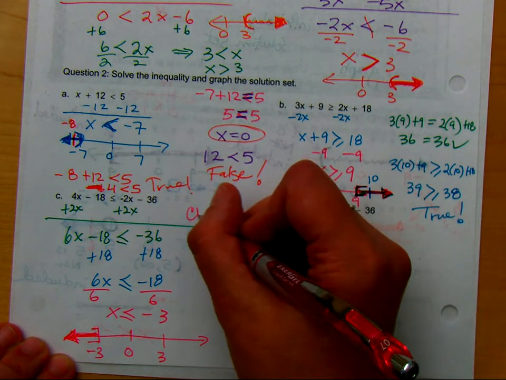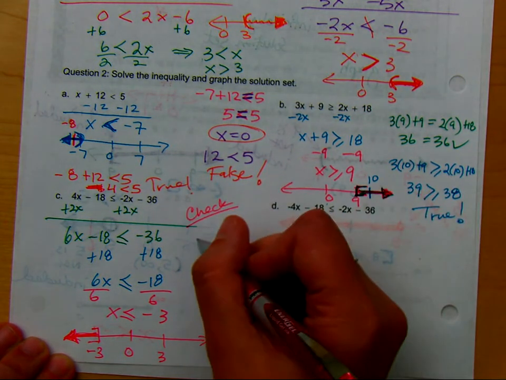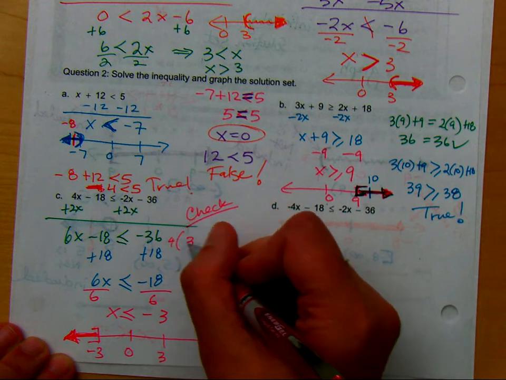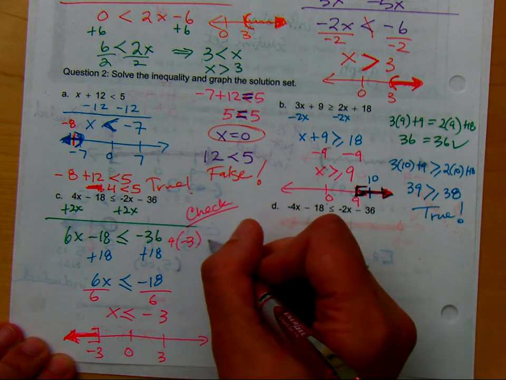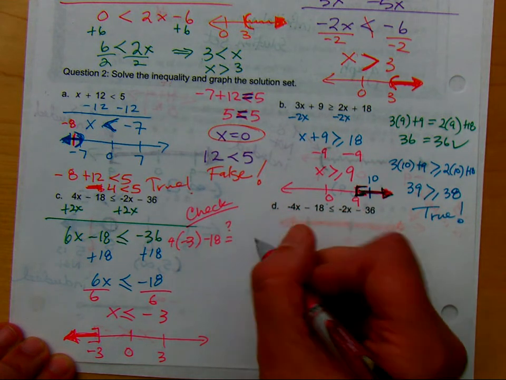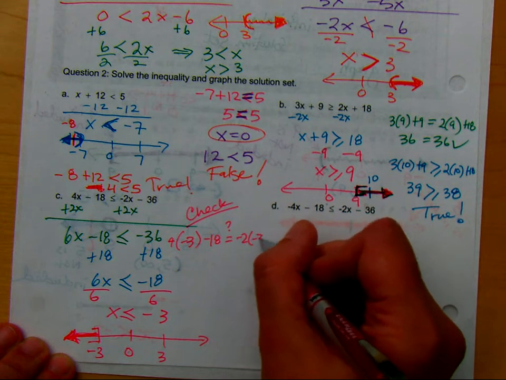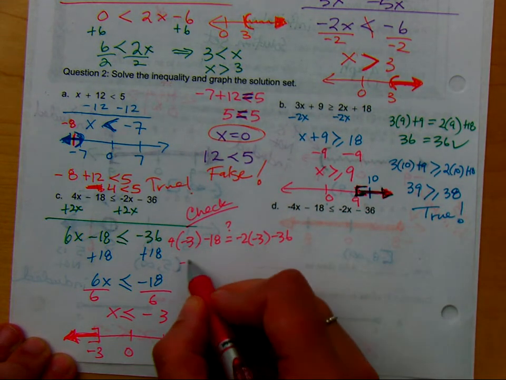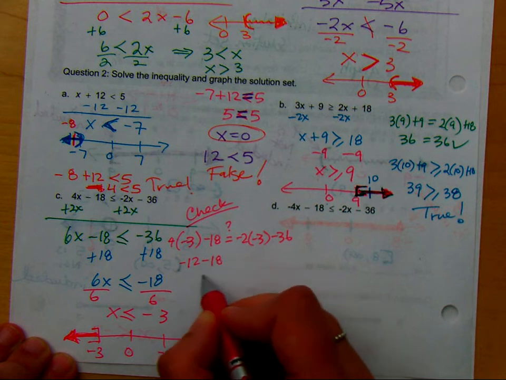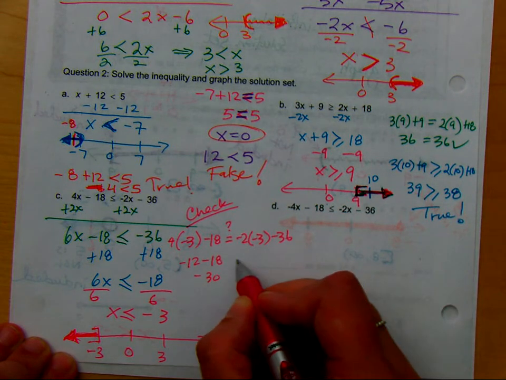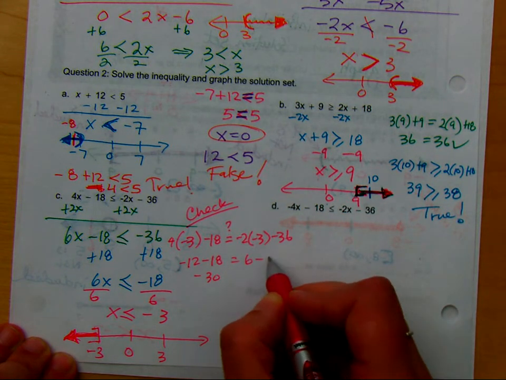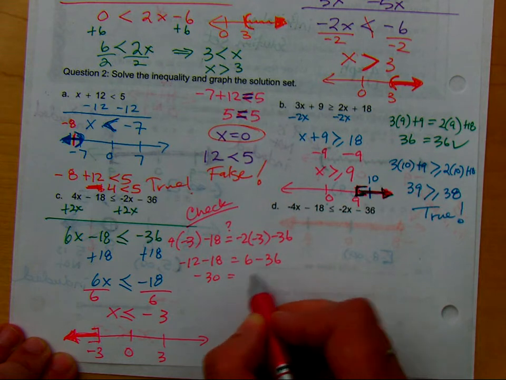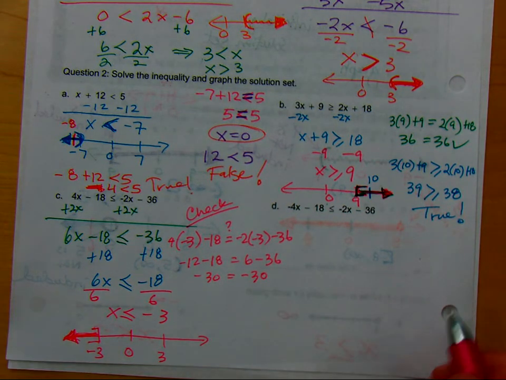If you do your check on the equation, which we're pretty sure is right, 4 times negative 3 minus 18, is that equal to negative 2 times negative 3 minus 36? Use your calculator maybe. Negative 12 minus 18, that's negative 30. 6 minus 36, what's 6 minus 36? Negative 30.